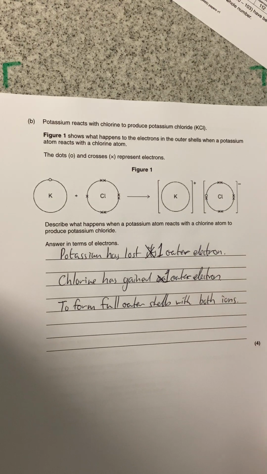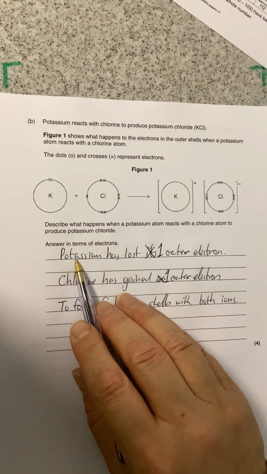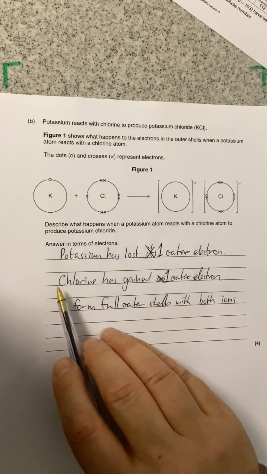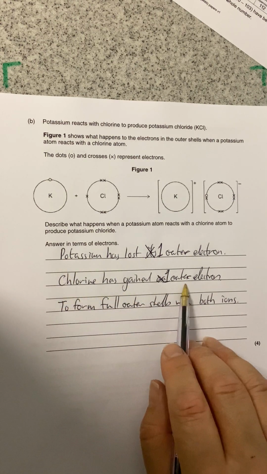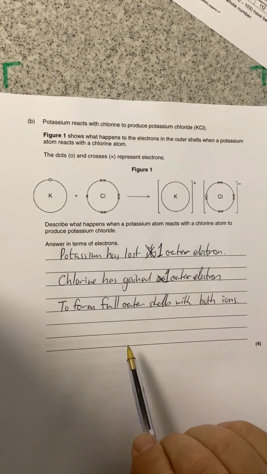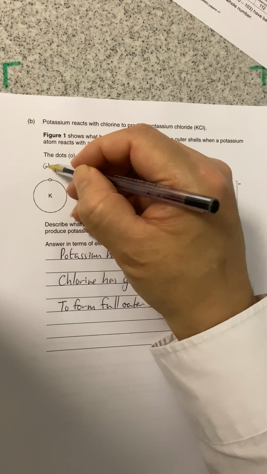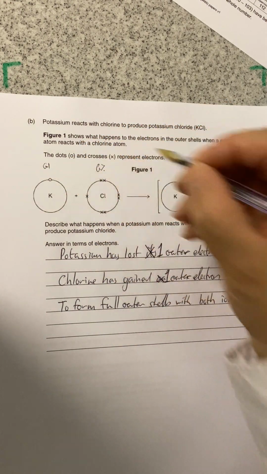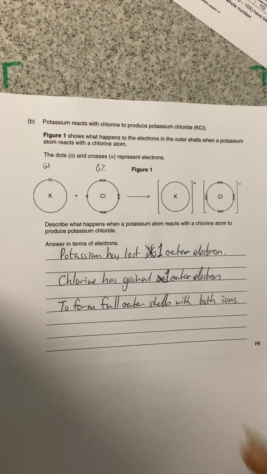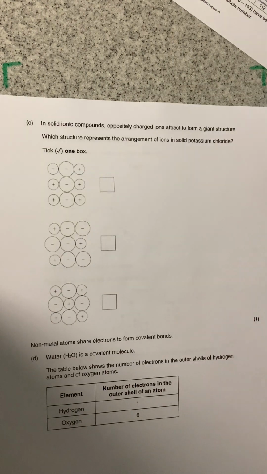So you'd get 1 mark for saying potassium has lost an outer electron, 1 mark for saying chlorine has gained an electron, and 1 mark for being a bit more precise and referring to the fact that it's just 1, because potassium's in group 1 and chlorine's in group 7 of the periodic table. So it can only lose 1 electron and can only gain 1 electron. That makes sense.